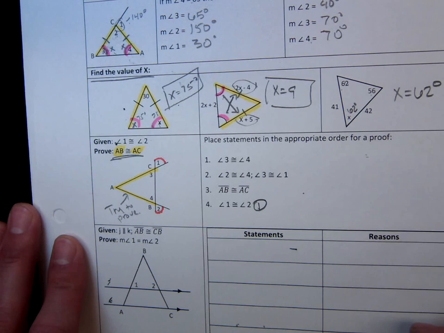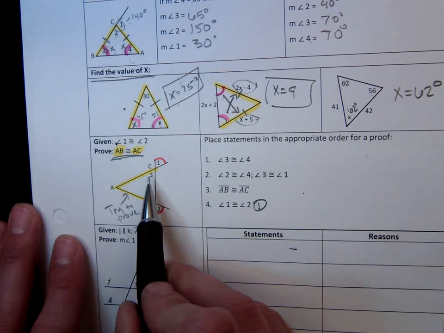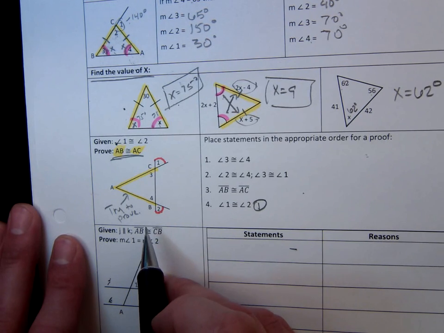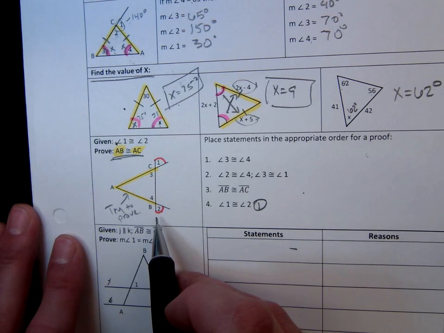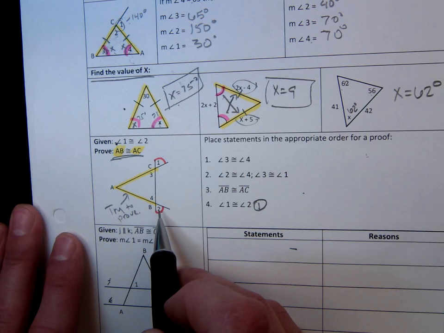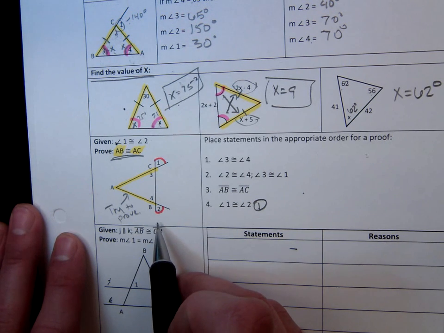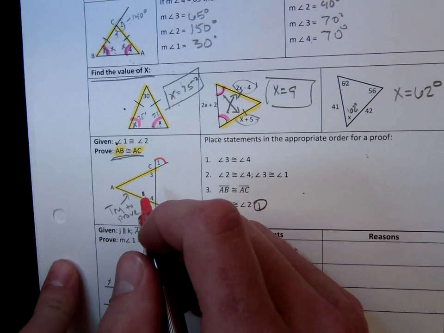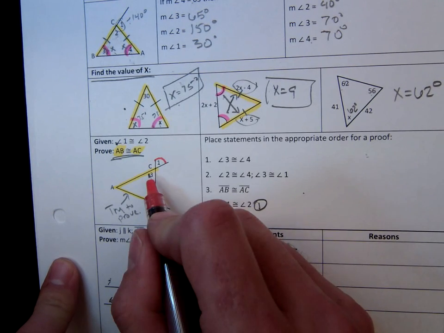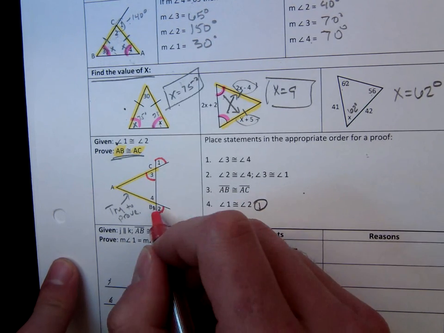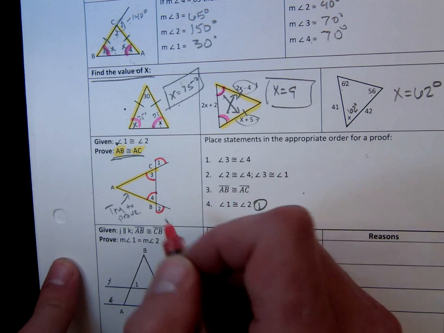Now, looking at these, I don't have any parallel lines. I don't have any congruent lines. So the only assumption I think I can be making is that I should be looking for any sort of supplementary angles or congruent angles, maybe through vertical angles or anything like that. If you go through that thought process and look for the easy congruencies like vertical angles, I can see that 1 and 3 are vertical angles. I can also see that 2 and 4 are vertical angles.